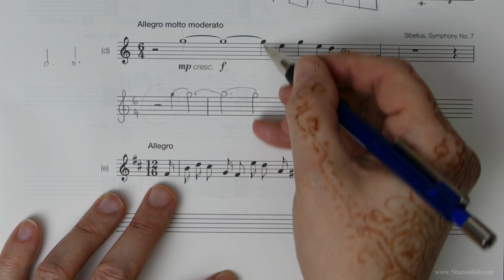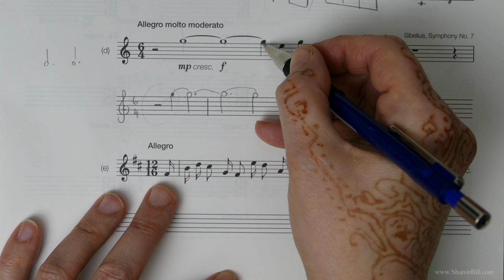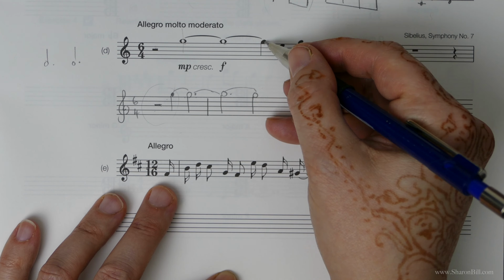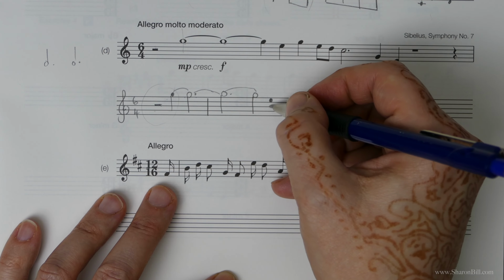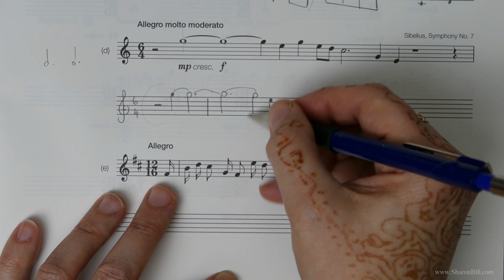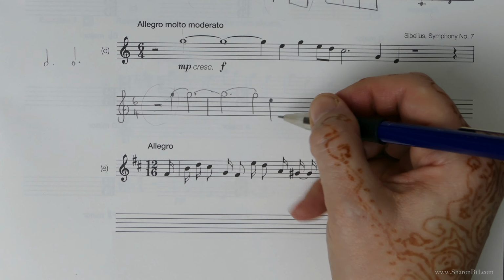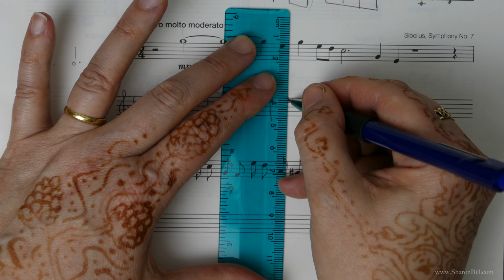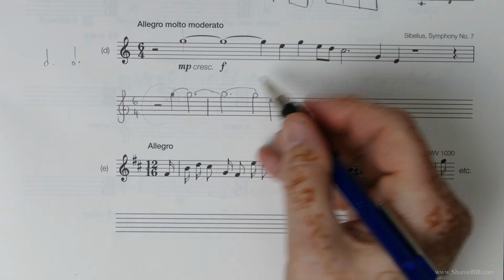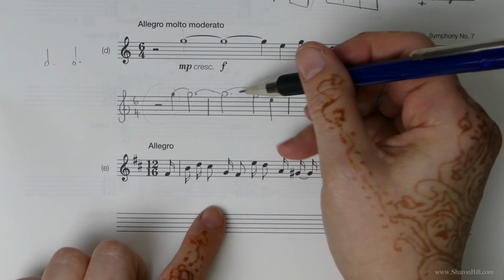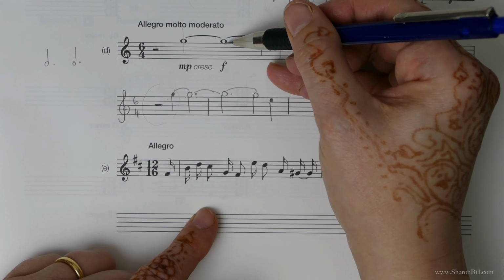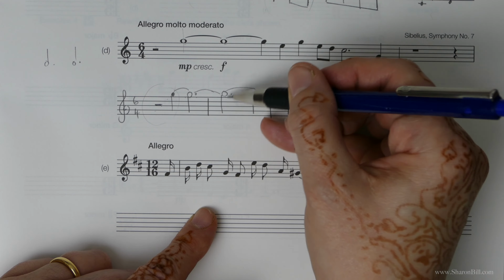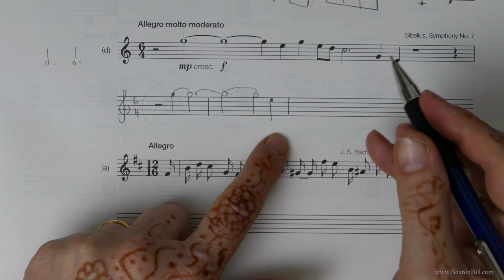1 2 3 4 5, 1 2 3 4 5, and then this one will complete that second group of 3. 1 2 3, 1 2 3, and so that's our bar line. Bit tricky that bar there. As long as you make sure that you've added up to the same number of beats, but you've divided it showing units of 3.